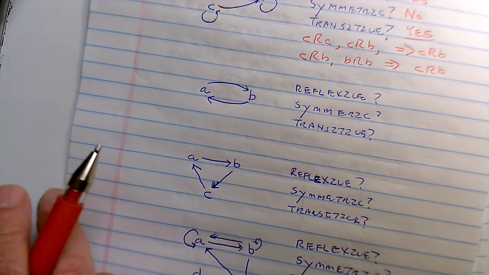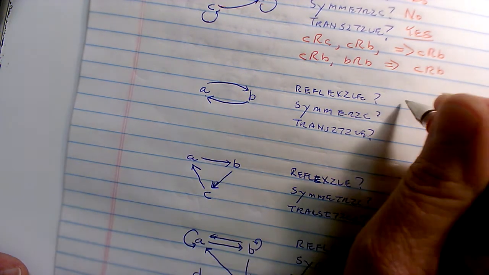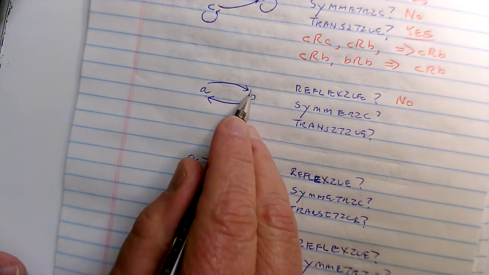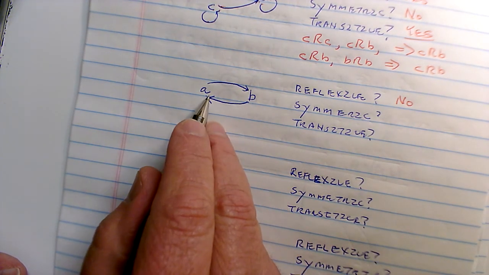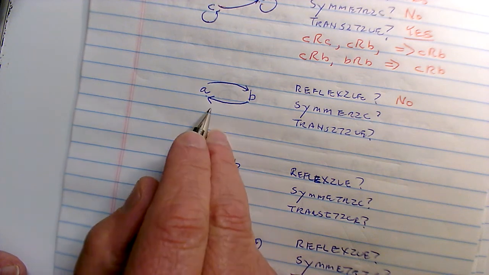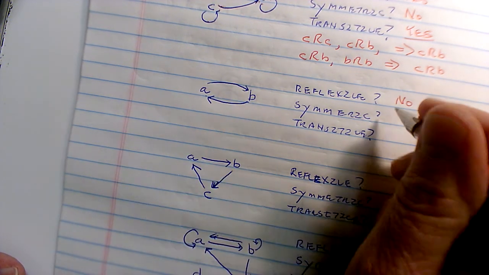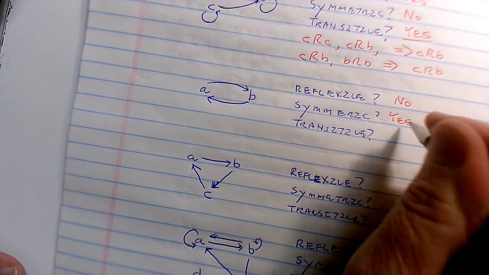A goes to B, B goes to C. Is it reflexive? No way. That's because we don't see the little circles going back on each one. A does not relate to A. Is it symmetric? A relates to B, B relates to A. Yeah, that one's symmetric.